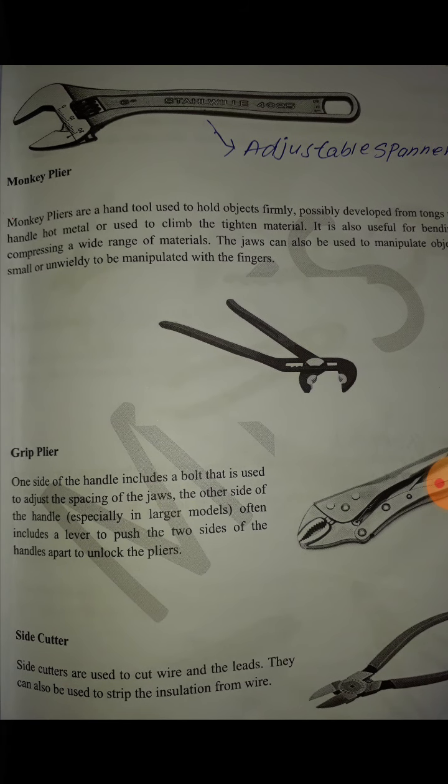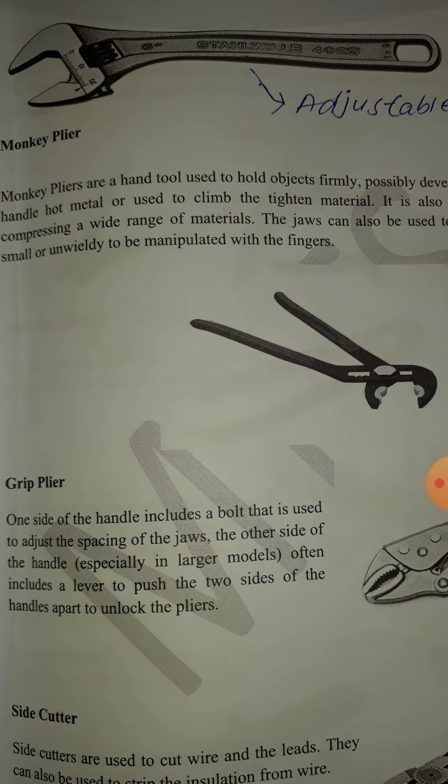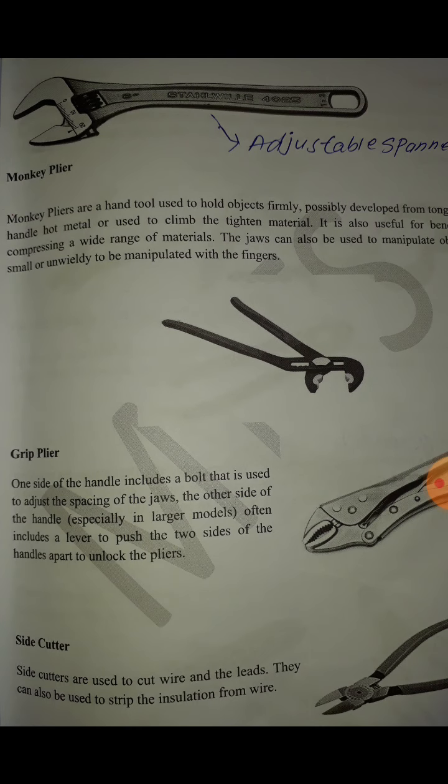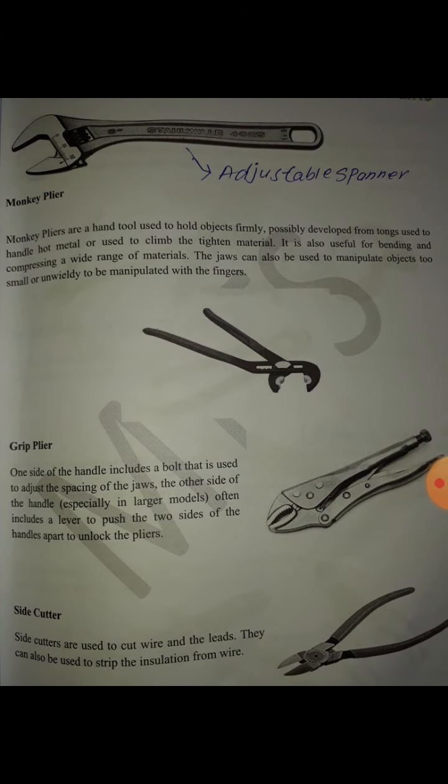Okay, the adjustable spanner is also used for tightening some small screws. This is the monkey plier. The monkey plier is used to catch and hold some equipment or materials, like cable tray and trunking, while handling. When you cut a cable tray with the hacksaw, you hold it correctly with your monkey plier, and then after cutting. Sometimes it is also used for tightening.